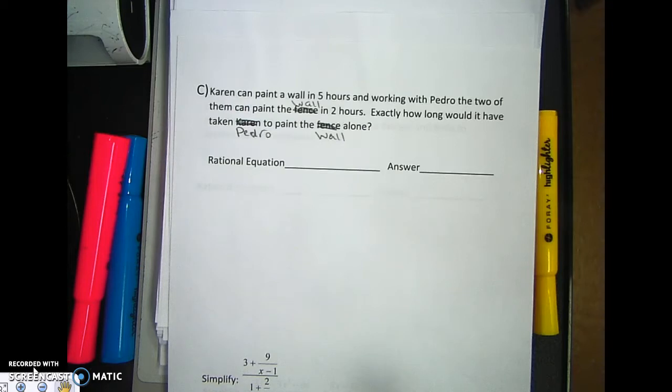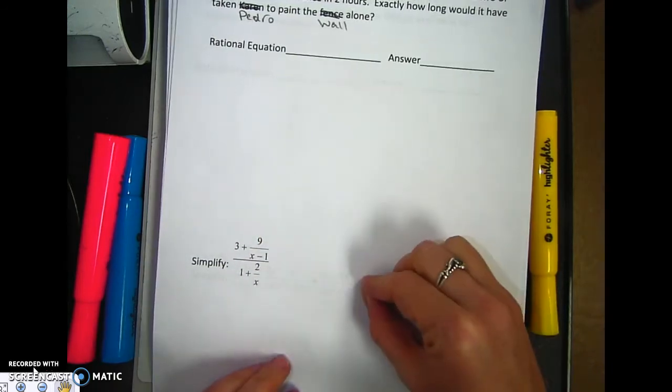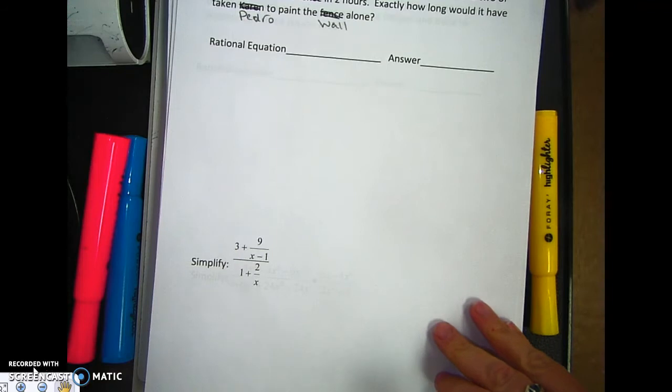Now, if it ends up being like 53.7, then either say 53 minutes or 54 minutes. Okay? And you know there's 60 minutes in an hour. And then if you look, there's a problem right there. Make sure you show me the work to simplify it. Make sure I'm clear about the steps.